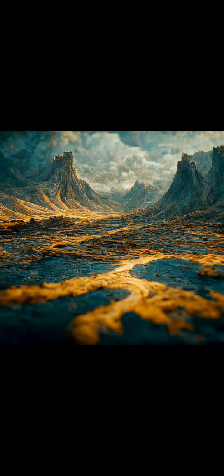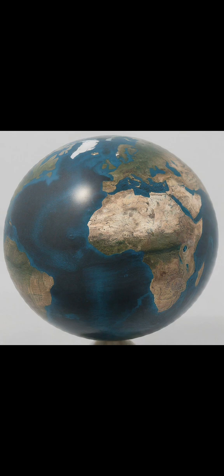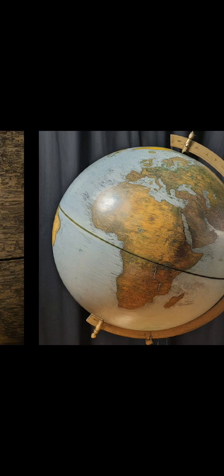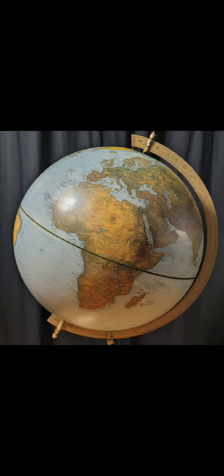72. In geology, latitude and longitude are used to map geological features, such as mountains, volcanoes, and fault lines. 73. In oceanography, latitude and longitude are used to study ocean currents, tides, and marine ecosystems.